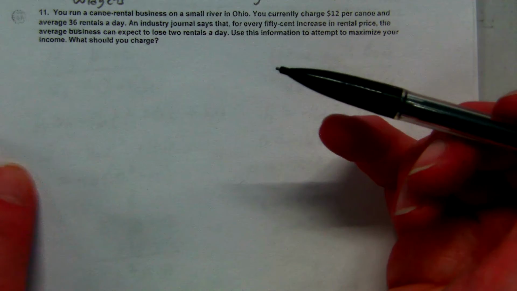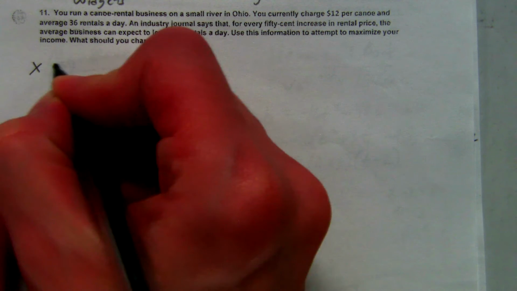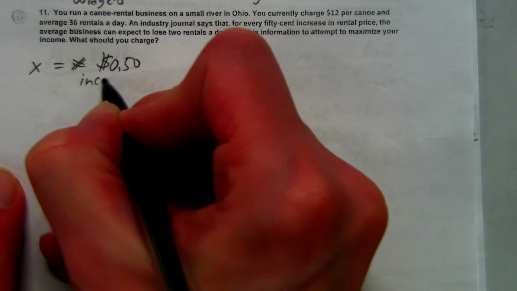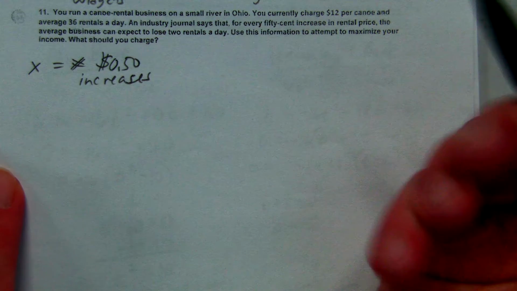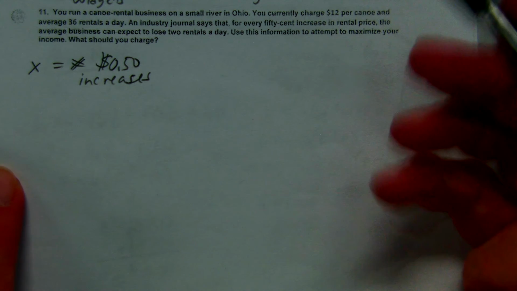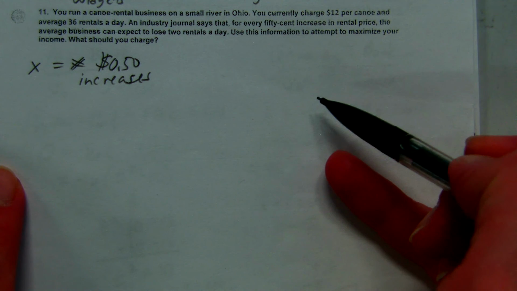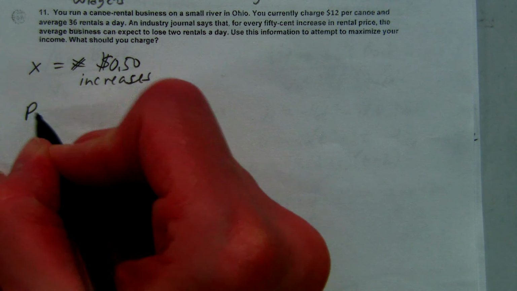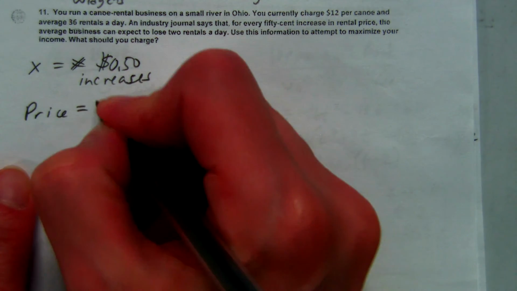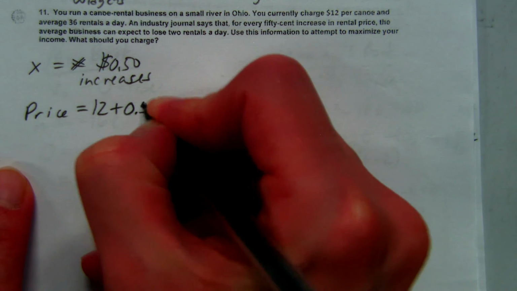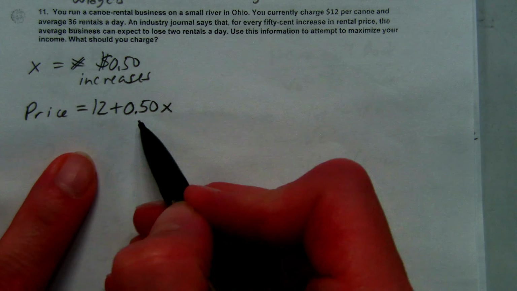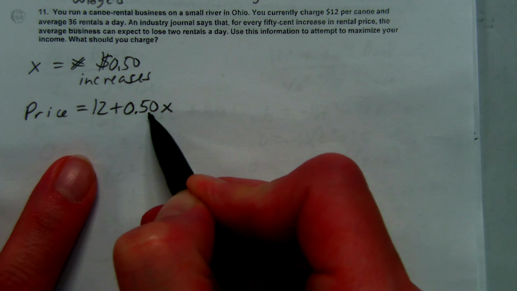What should you charge? Okay, so let's just say that X is the number of 50-cent increases. Because that's really what we're looking at for our unknown. How many of these 50-cent increases should I do? Because we know how it's going to change based on those 50-cent increases. So if we're looking at this, your price that you're charging is the $12 you have now plus 50 cents per 50-cent increase. I know that's a little redundant there, but it's $12 plus a certain number of 50-cent increases.